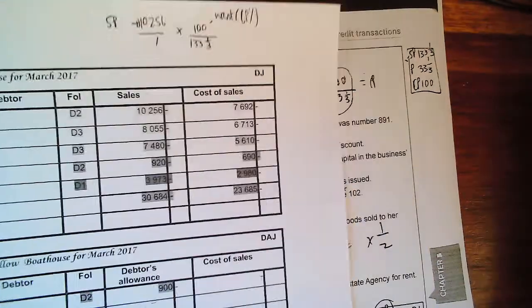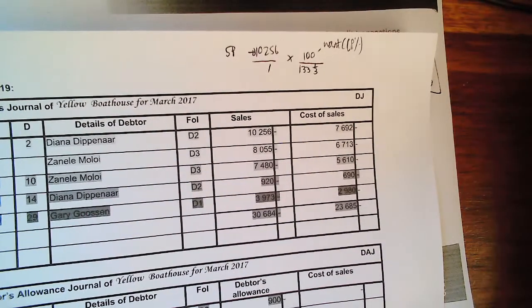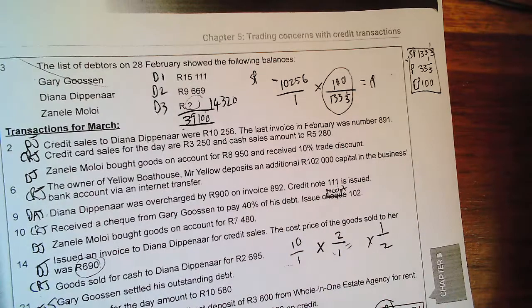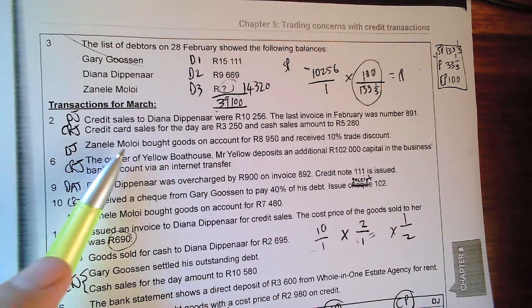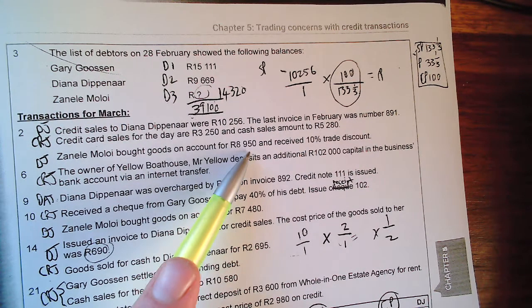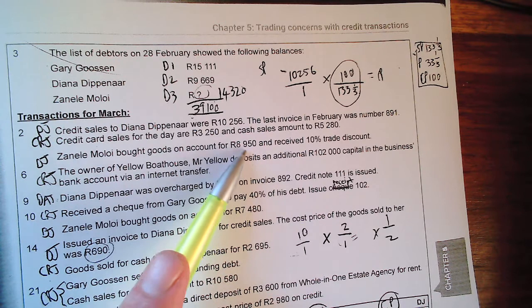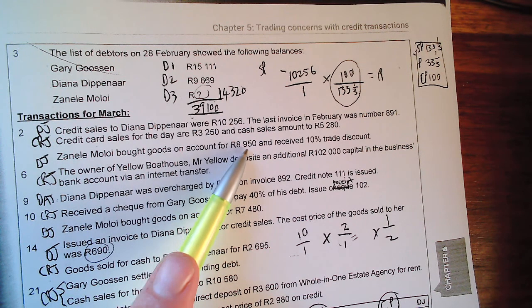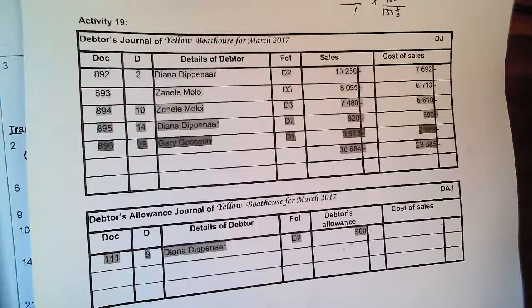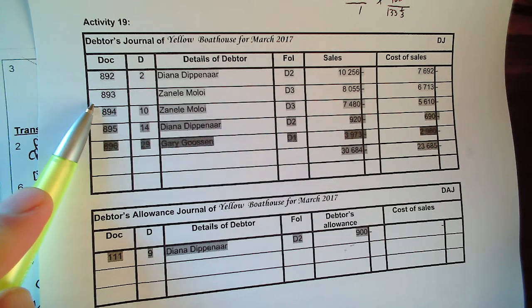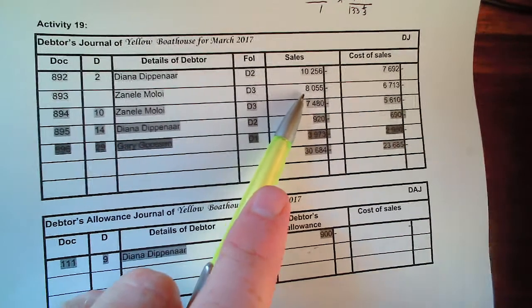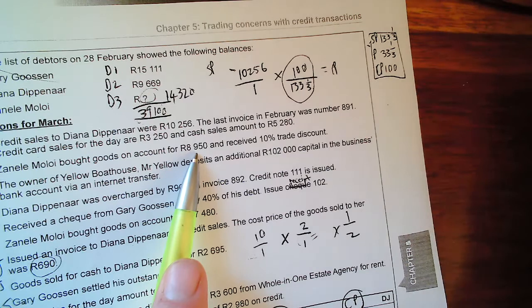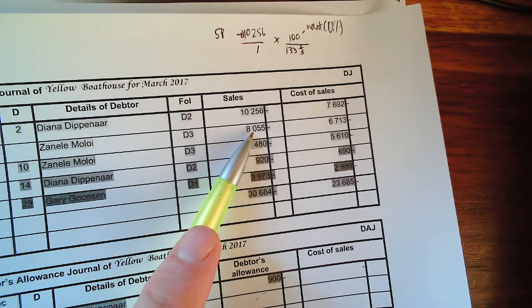I'm not going to go into detail on every one of them, but that was the first transaction that took place on the second. I again see DJ also on the second, but Zanelli Malloy bought goods on account 8950, and she got a 10% discount. Remember that the selling price is still 8950, but she paid a bit less. She paid 90% of that value. So there we'll see Zanelli Malloy, invoice 893. She's debtor number 3, and the 8,950 minus the 10% gives you the 8055.